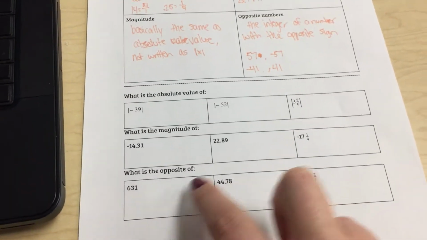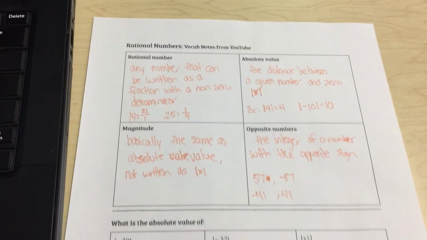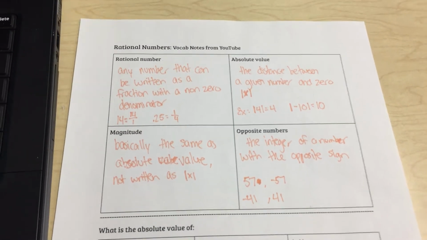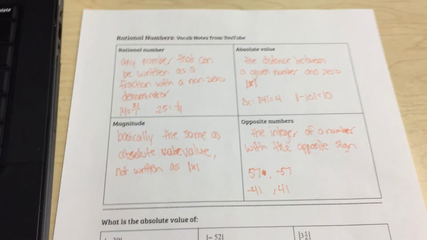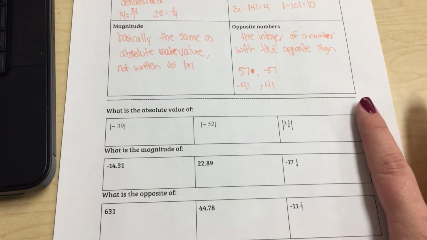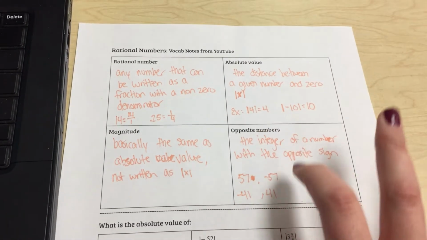You're going to have to do that down here. Really, these are very simple. So when you're down here, don't try to overcomplicate them for yourself. It's pretty much just opposite signs and distance from 0.